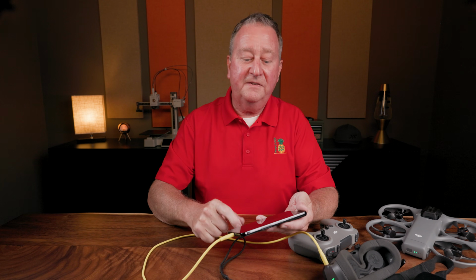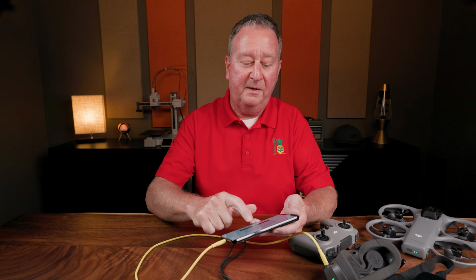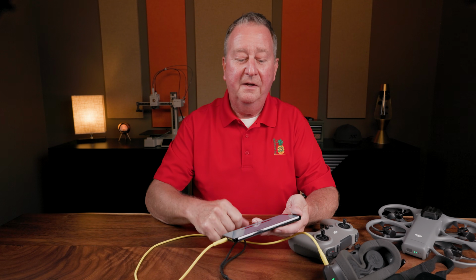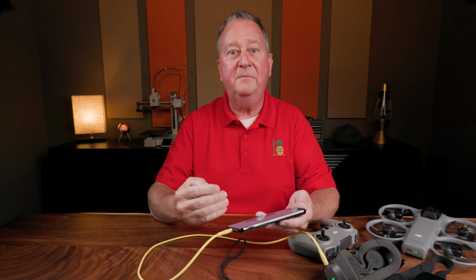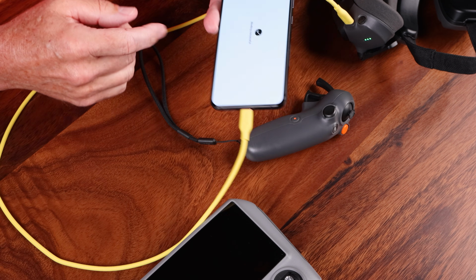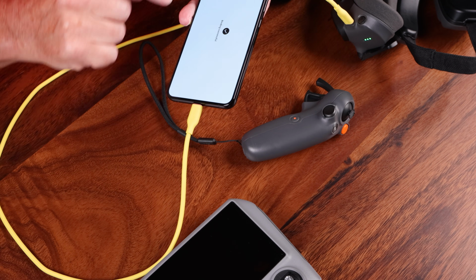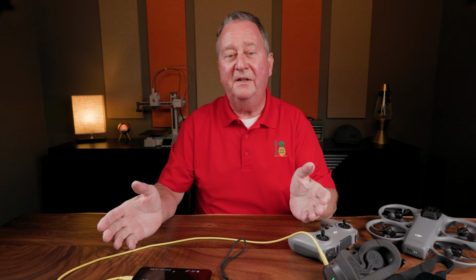So what I'm gonna do in this case is change this to the bound device. It's gonna go through the prompts on the screen to bind it to my DJI account. Of course, the DJI Fly app does have to be logged in with your account for this to work. As we can see here, it's actually bound, and we'll just close this out. So now that will eliminate the message on the screen in the goggles that's annoying, that kind of blocks your vision.